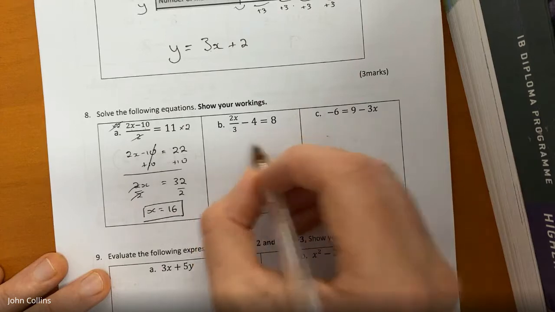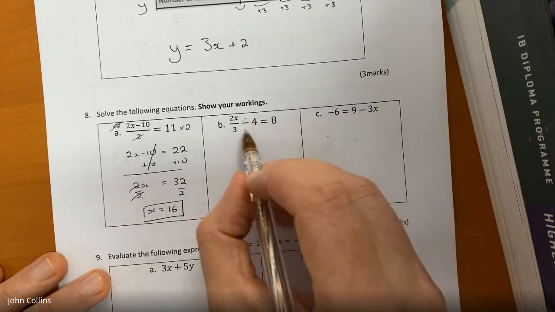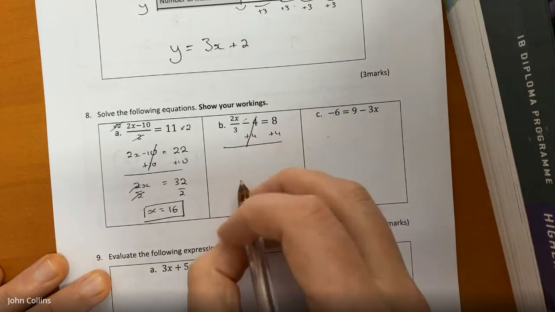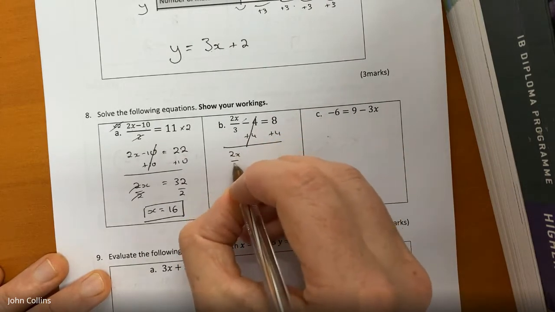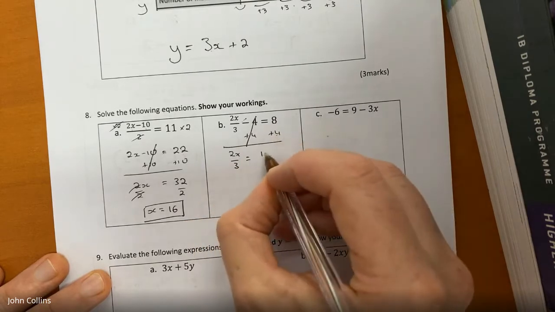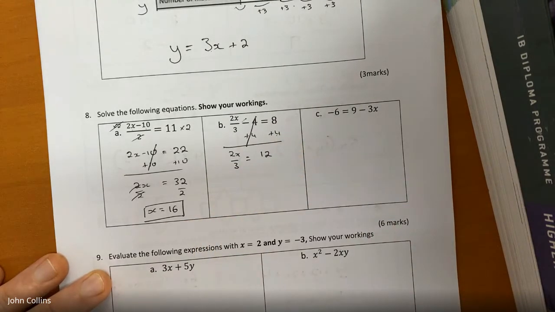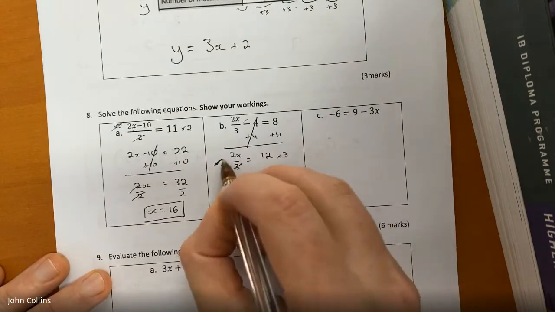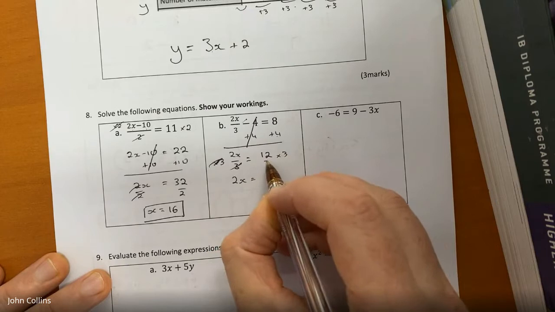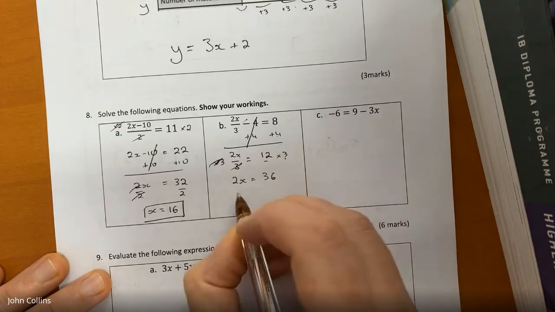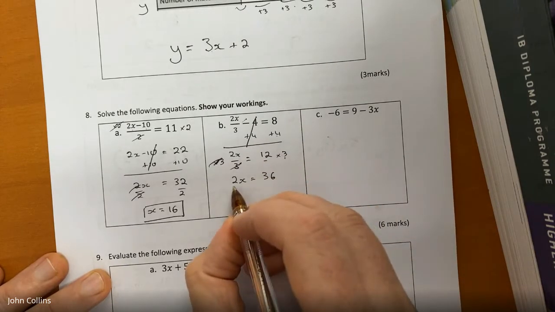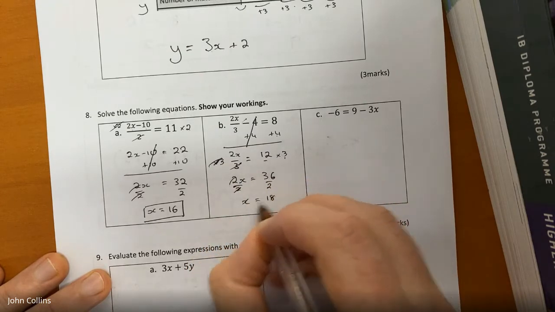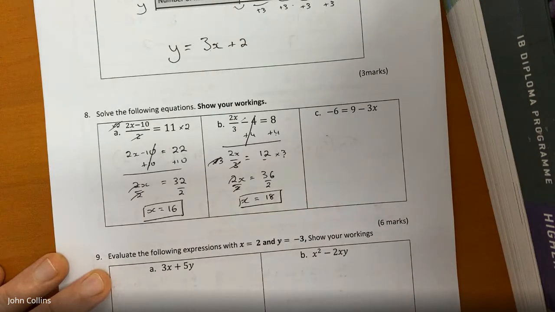All right, this one a little bit trickier, but because this minus 4 is not divided by 3, I can add it to both sides to get rid of it. And that would be my first step. So I have 2x over 3 is equal to 8 plus 4, which is 12. Now I'll get rid of my division of 3 here by multiplying both sides by 3. 2x is equal to 12 multiplied by 3, which is 36. And I can finish off here by dividing by 2 both sides, because 2 times x, the opposite is to divide by 2, and x is 18.